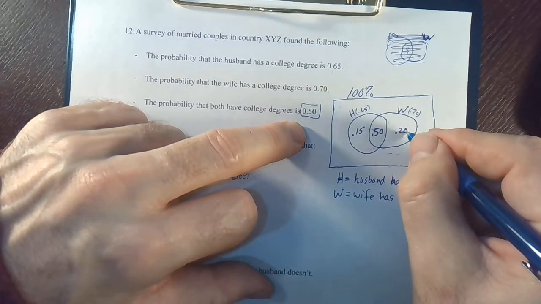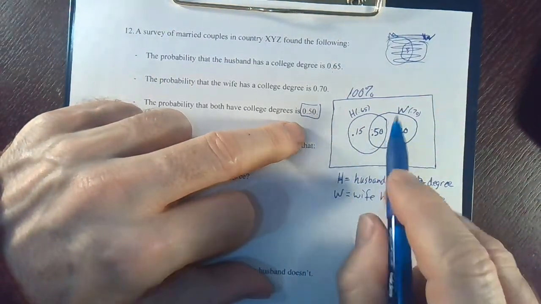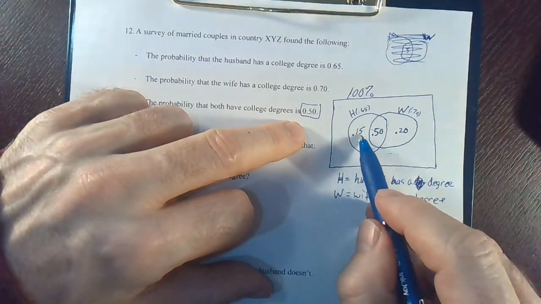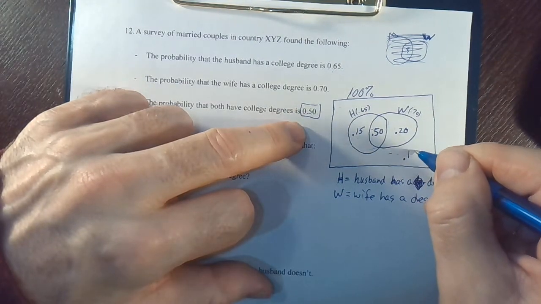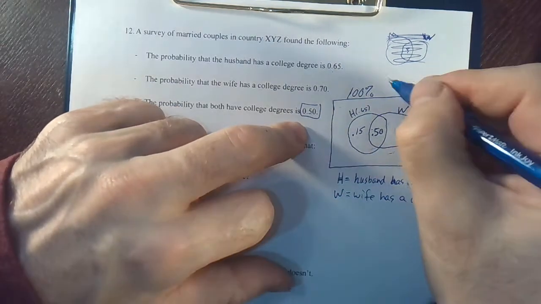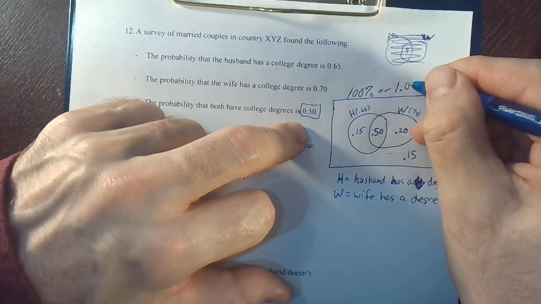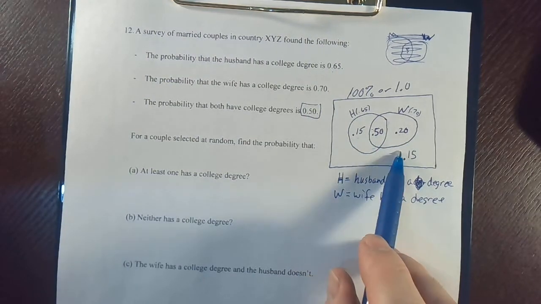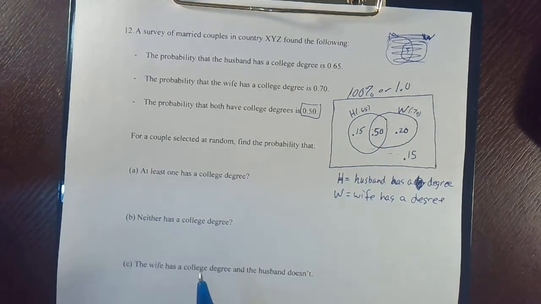So what goes here? 0.20. Now these two add up to 70%. So what's missing? What do these three add up to? 50, 65, 75, 85. So left out here would be 0.15. Now we can see that the entire Venn diagram adds up to 1.0. If you ignore the decimal points, we've got 15 and 15, that's 30, and 20 makes 50, and the other 50 makes 100%, or 1.0.